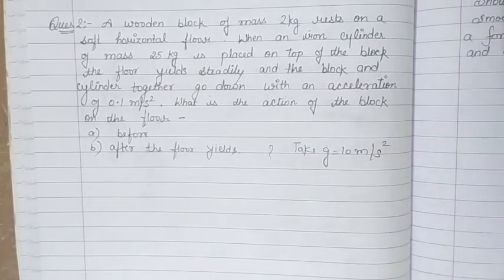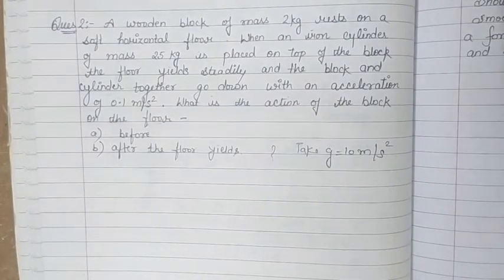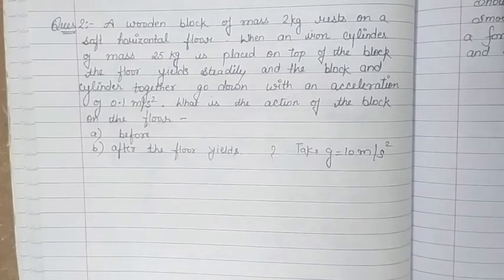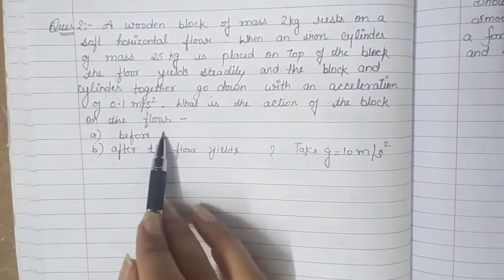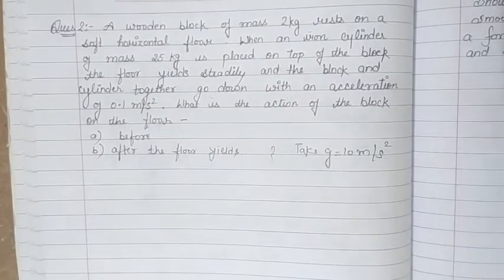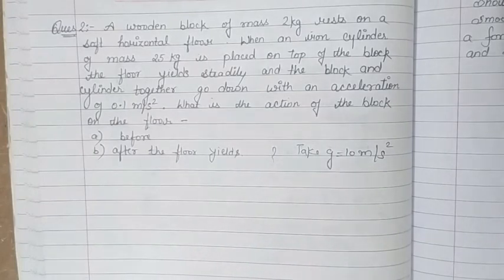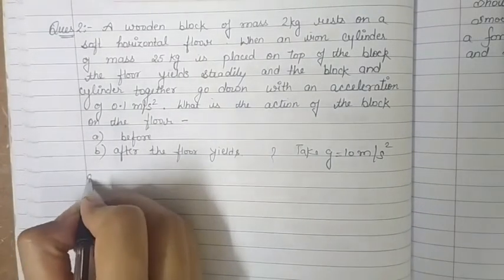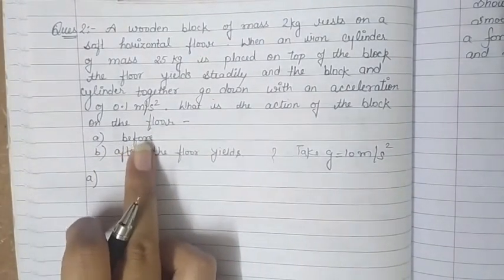Action of the block means basically the force that the block is applying on the floor before and after the floor yields. That means before placing the cylinder and after placing the cylinder, we have to find the action of the block on the floor. First I am talking about case 1, before yielding.